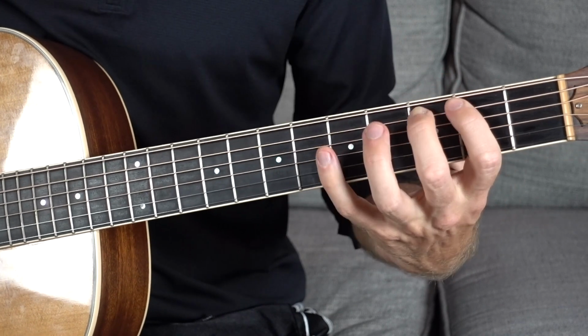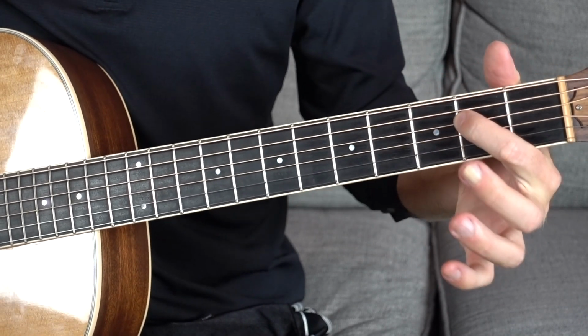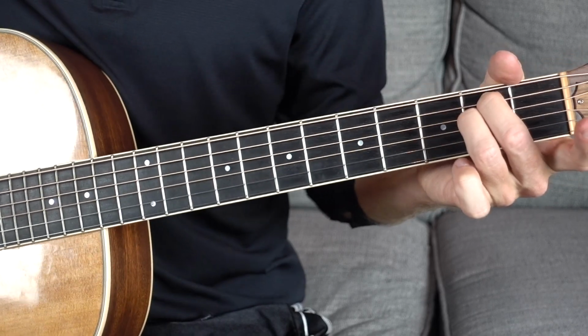And then we have 1, 2, 3, 4, 5, 6. The sixth note is E. E minor also sounds good in this key. So we can add that note to an A, a B, or an E. When we track that along the low E string, the A is the 5th fret. That interval is going to be the 5th fret on the D string.